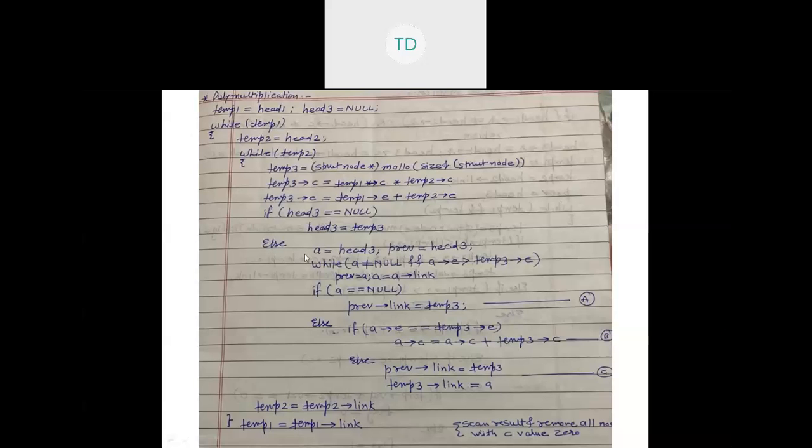Now what we will do, we start traversal from the first node of the resultant linked list. So what is the first node of the resultant linked list? The first node of the resultant linked list is stored in this head 3. So initially we will take a is equal to head 3, and we will take one more variable previous which is also pointing to head 3.